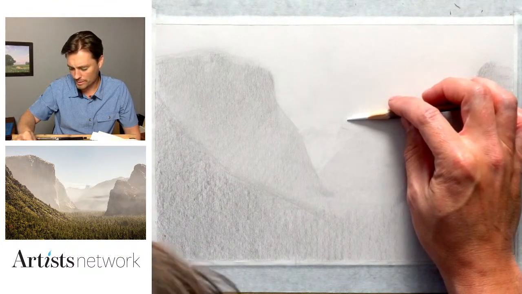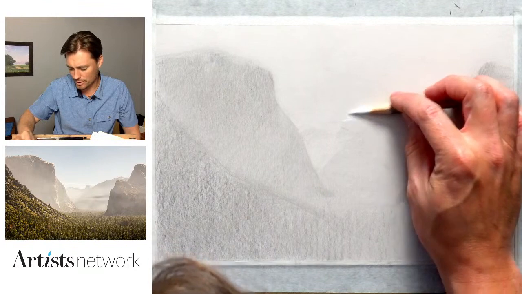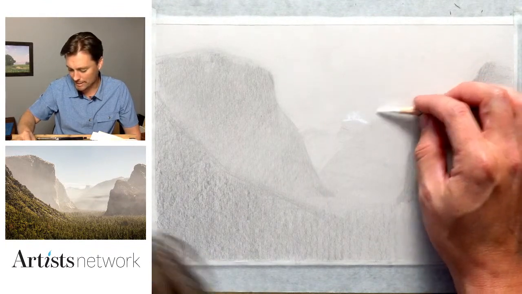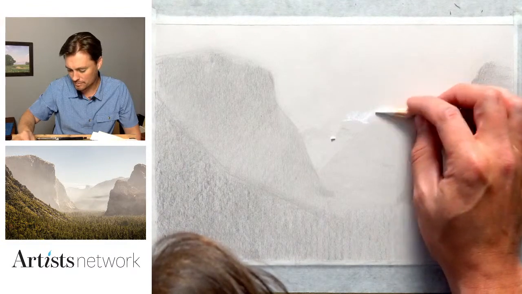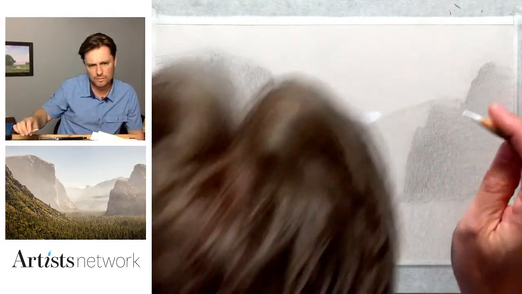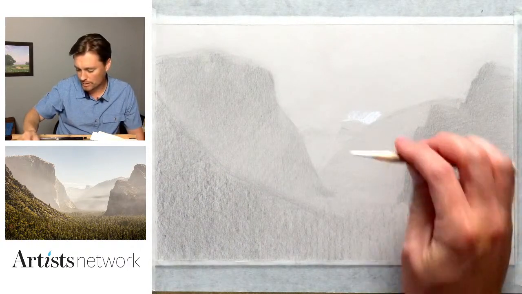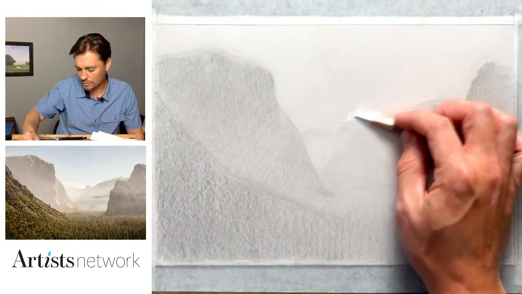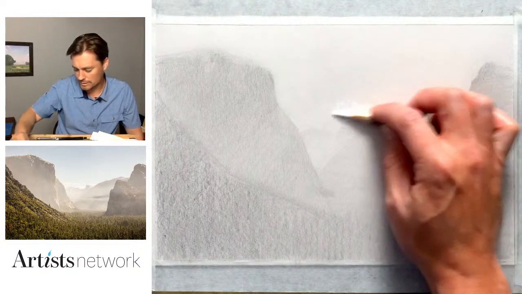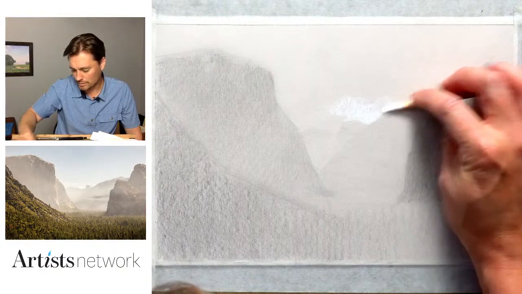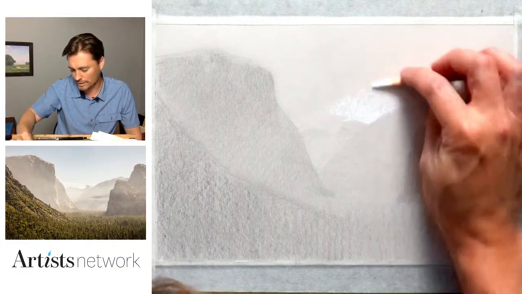So this requires some negative drawing, trying to draw the shape of that sky around Half Dome there, using the side of the pencil, and that helps me to keep a sharp point for when I need it.